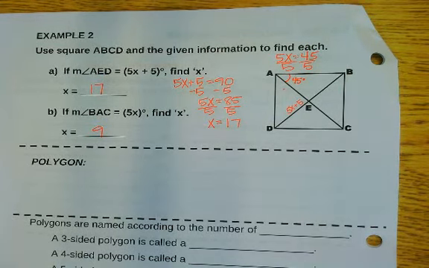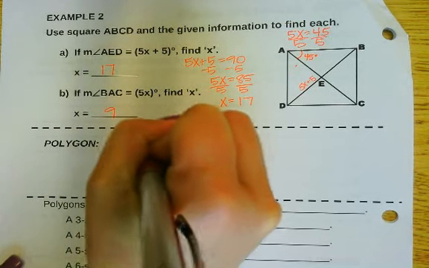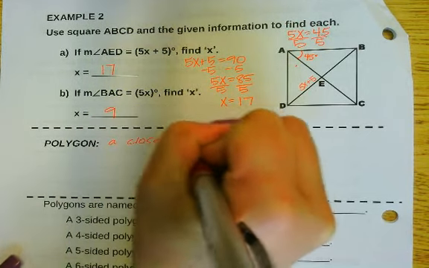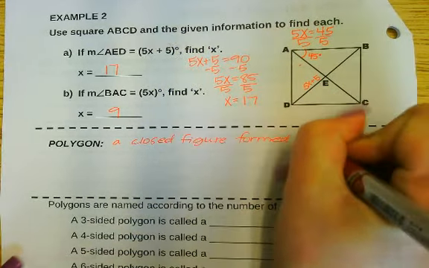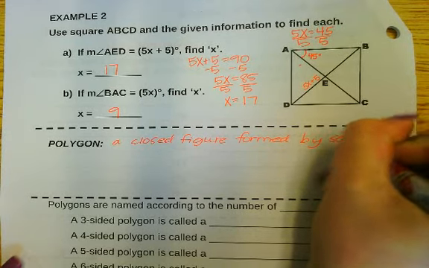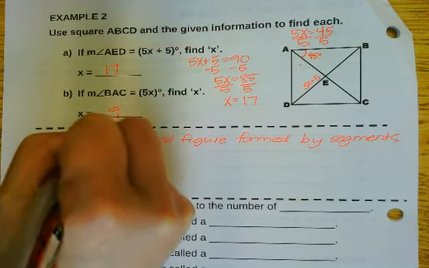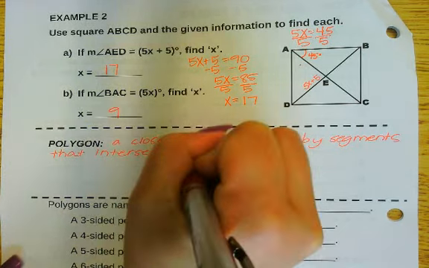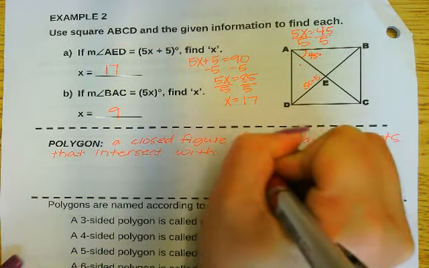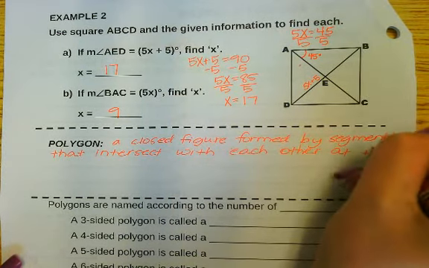Okay, so angles of polygons. A polygon is a closed figure formed by segments that intersect with each other at their endpoints.